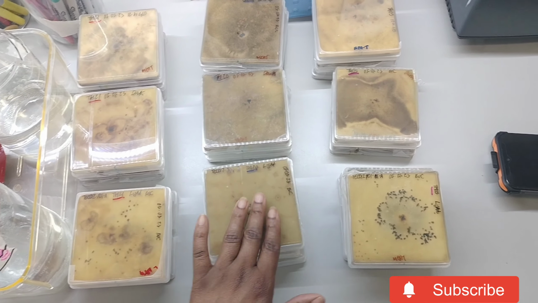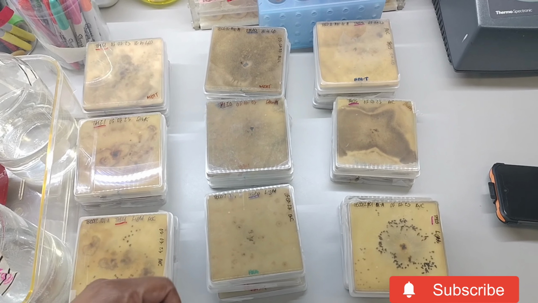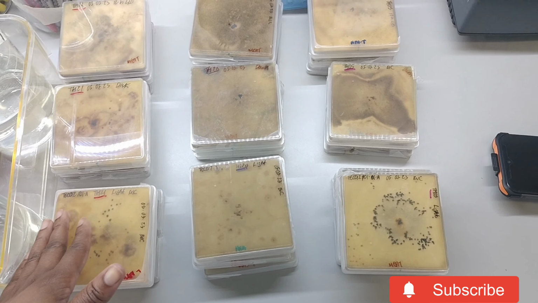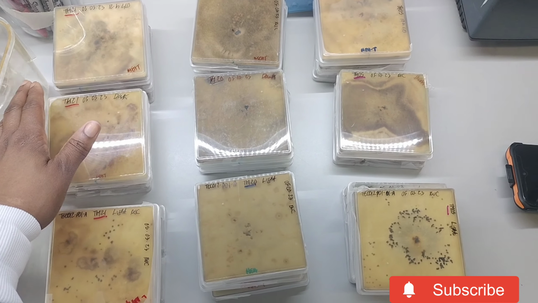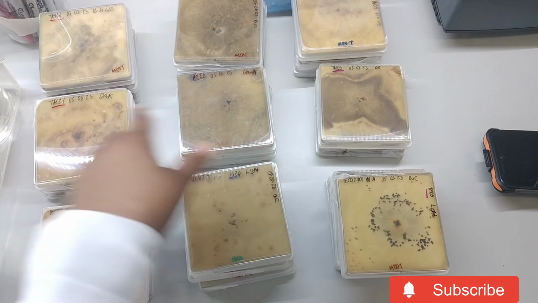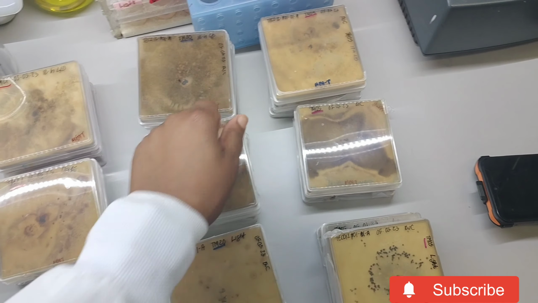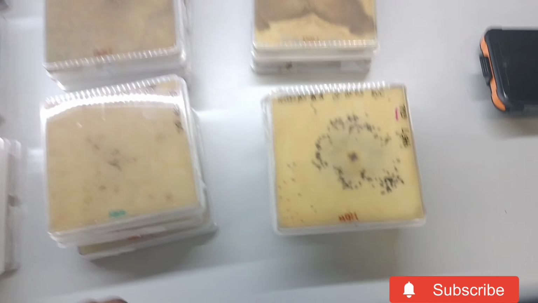So I have 3 different pathogens, 3 different media type or nutrition, and 3 different light conditions. The first row are continuous light for the 14 days. Second row, continuous darkness for the 14 days. And then the last row is a 12-hour light dark cycle.